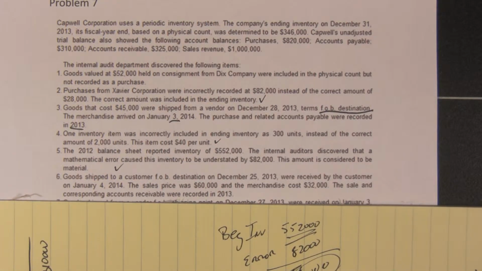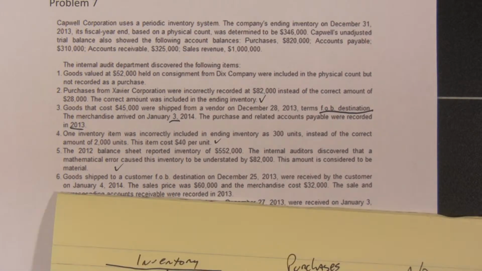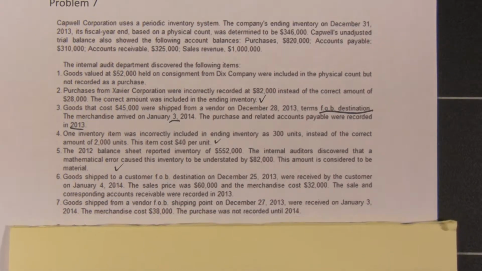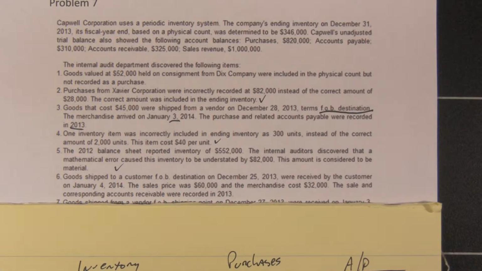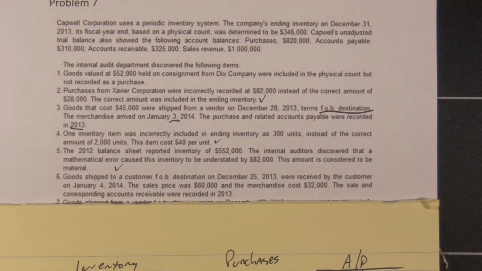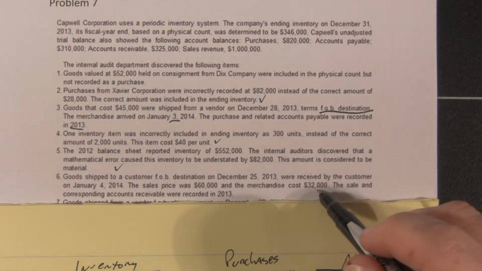Let's handle it. Goods shipped to a customer FOB destination, so they're ours until they sign for them, were received by the customer in January. So the sales price was 60. The merchandise cost 32. And we recorded the accounts receivable. Okay, so we have to get rid of, well, first of all, we have to put that 32 back in the inventory. So let's just do that first.